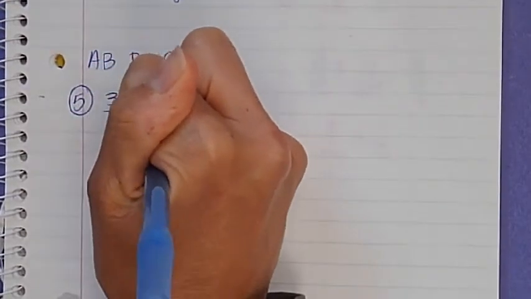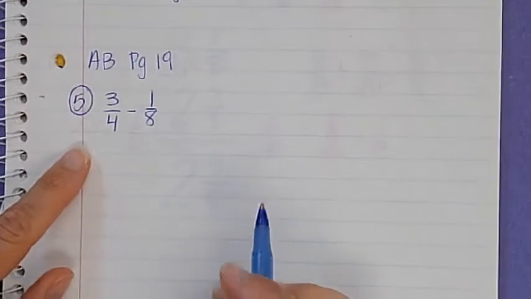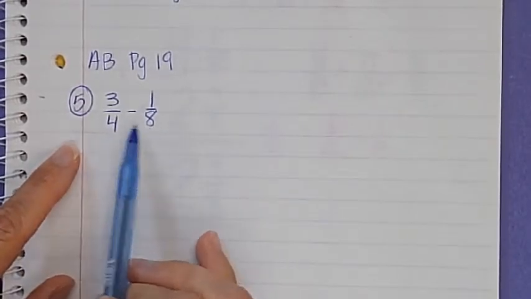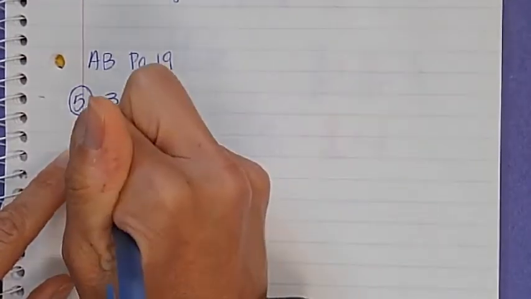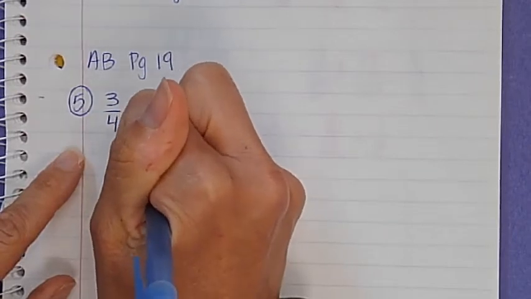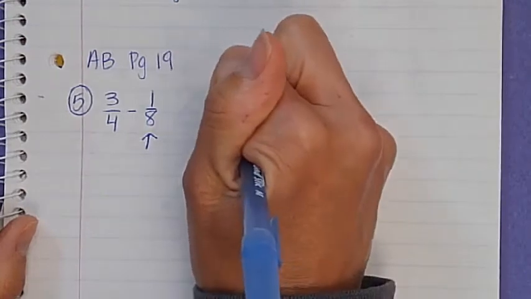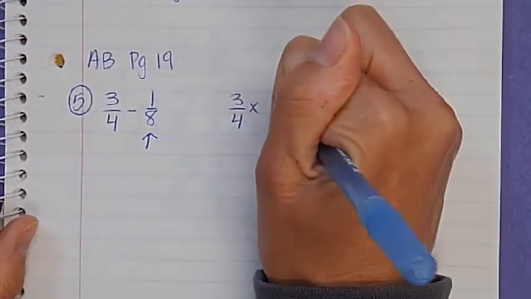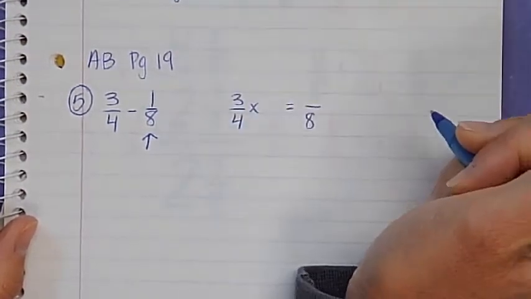So I have 3/4 minus 1/8. Similar problem to what I had. Almost the same denominators, but it's the same idea. 4 is a factor of 8, so I'm going to use 8 as the denominator, and I only have to change 1. So 3/4, I need to get it to a fraction with 8 as the denominator.